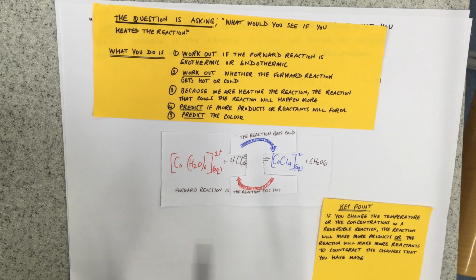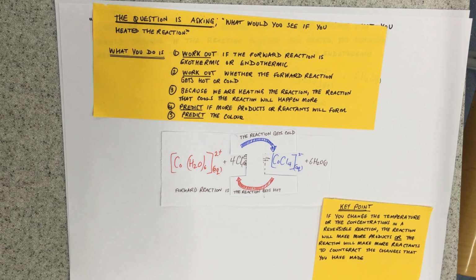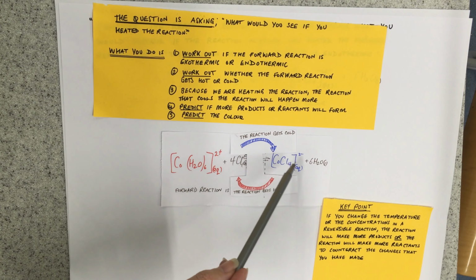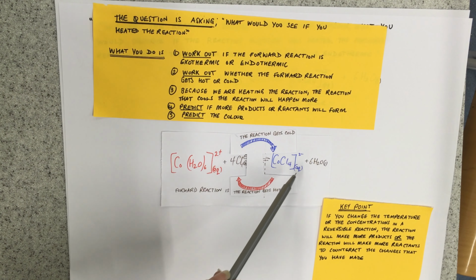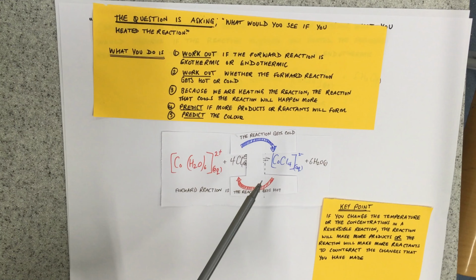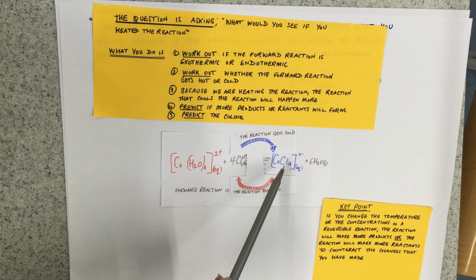Remember that if you change the temperature or concentration in a reversible reaction, the reaction will try to make more products, or more reactants, to counteract the changes that we have made. So because we have heated, the reaction will want to get colder. Part 4. Because the forward reaction is endothermic and the forward reaction gets colder, we will get more products. Part 5. Because we're getting more products, the reaction will turn blue.